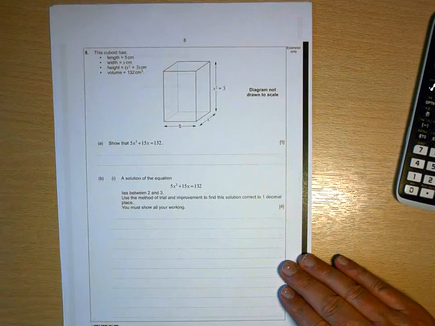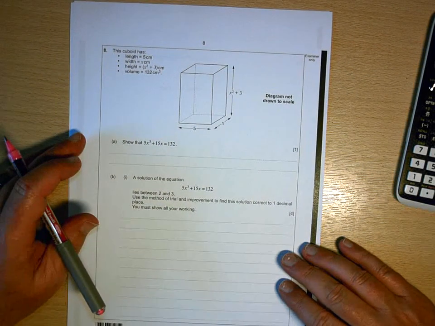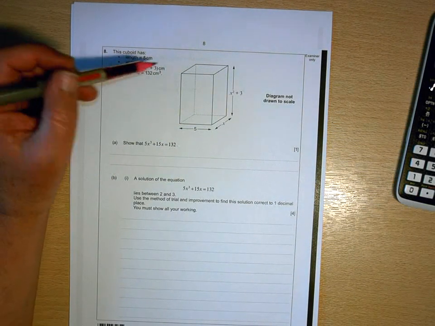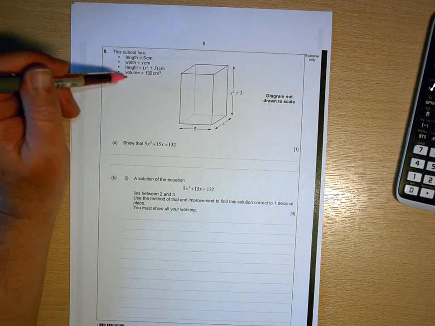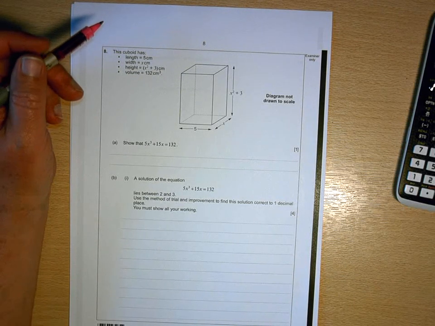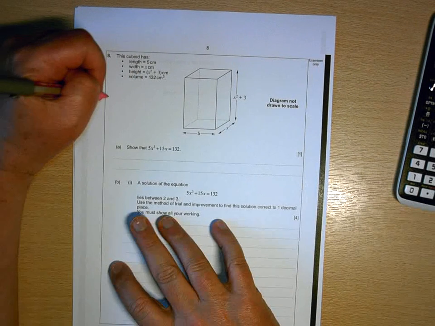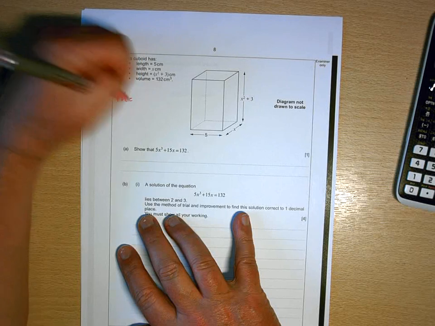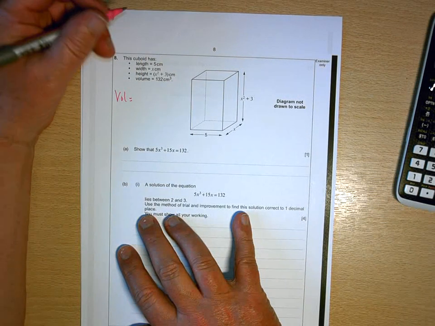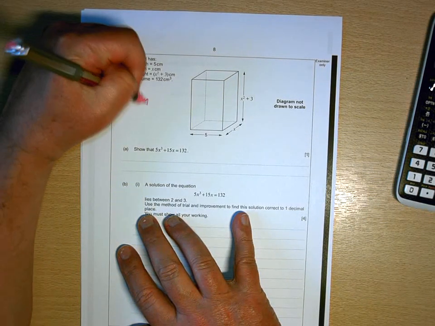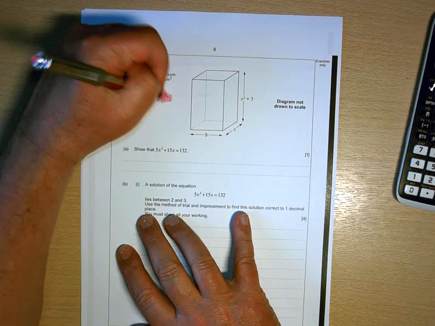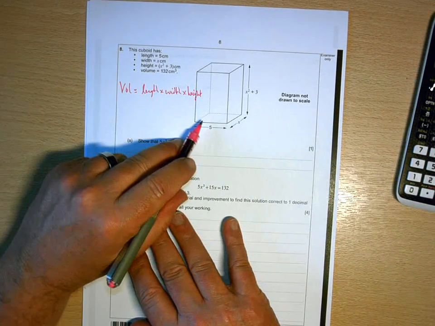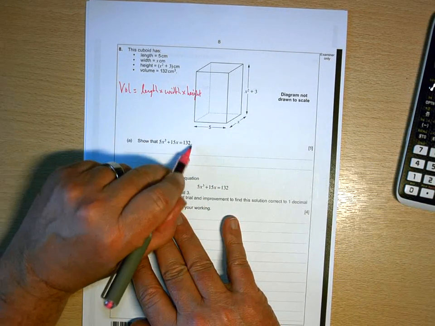Question 8. This cuboid has length 5, width x, and height x squared plus 3, and its volume is 132 cubic centimeters. Now you should know from, gosh, even primary school, you would have found the volume of a cube or a cuboid is length times width times height. So the volume, length times width times height, equals 132 cubic centimeters.